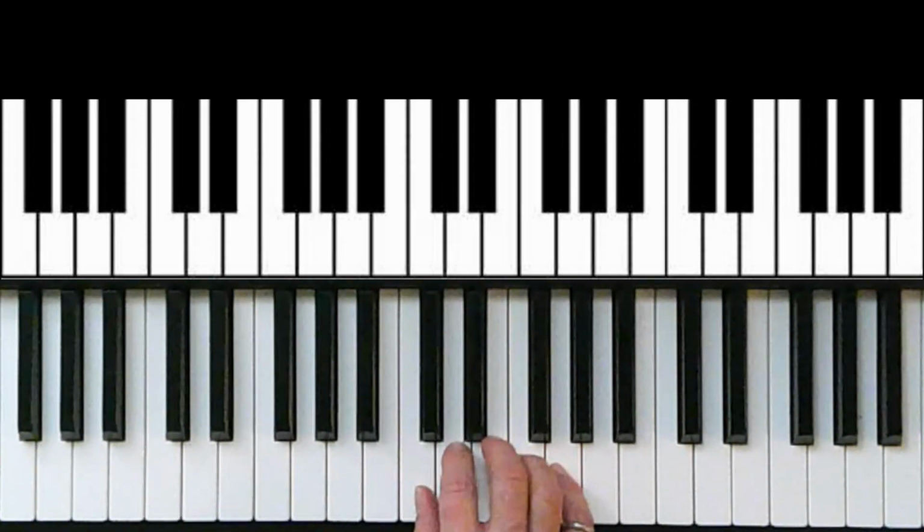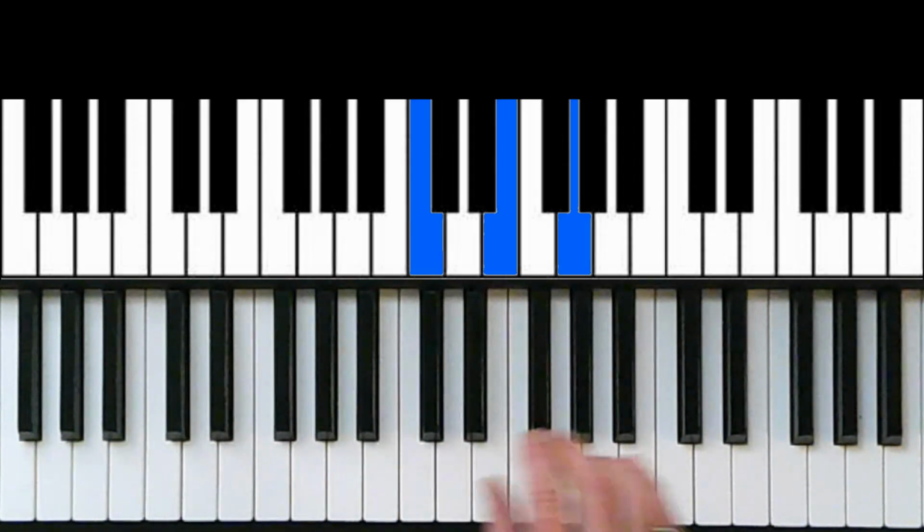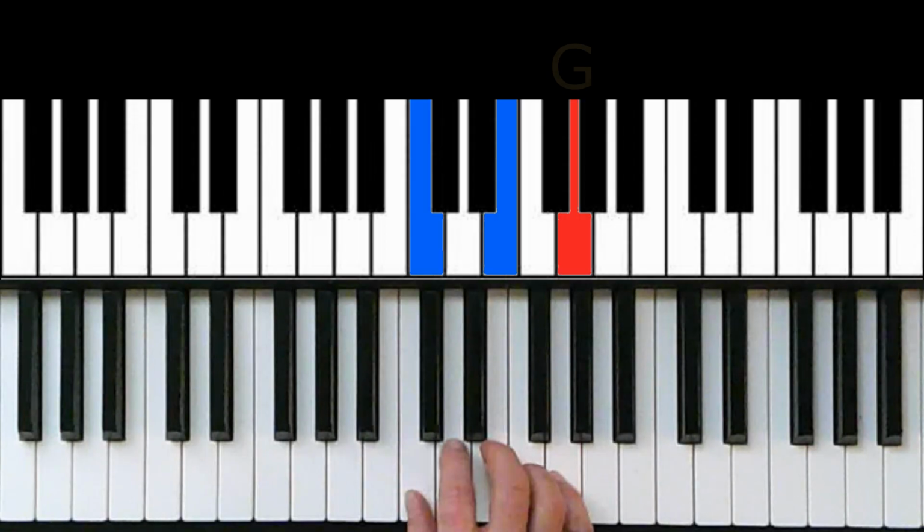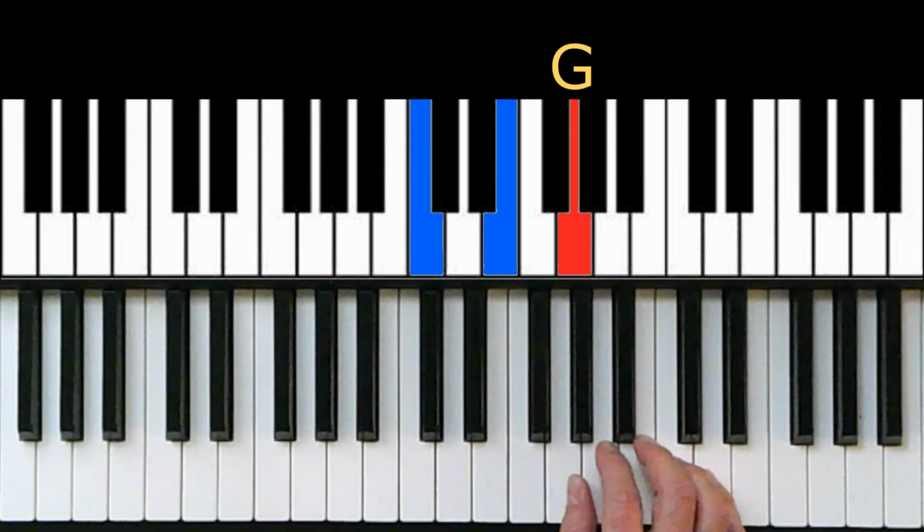So let's see what a 1-5 chord progression is going to be in the key of C, and then determine first of all if there is any common chord tone. So the 1 chord in the key of C is C, and the 5 chord is G. So the common chord tone between both of those chords is G, because we find that in the C chord and we find that in the G chord.